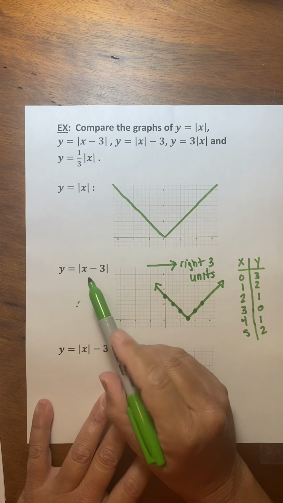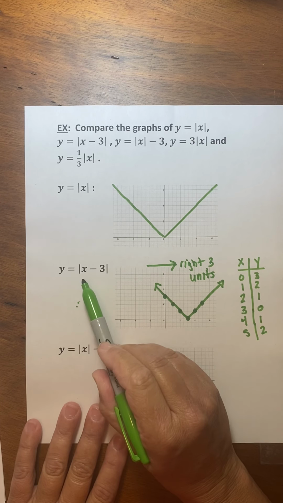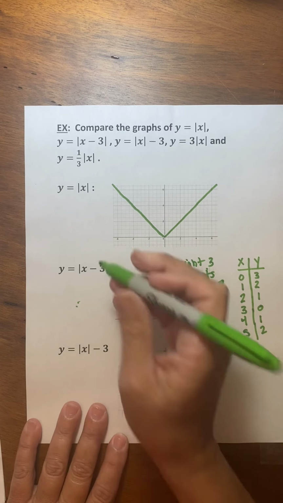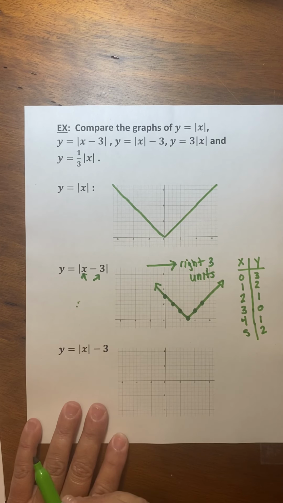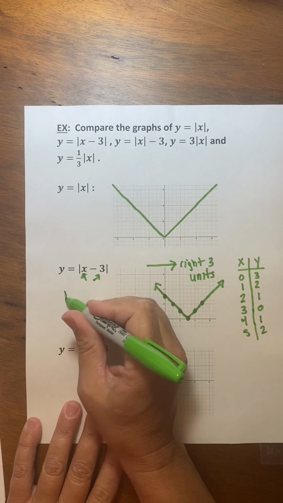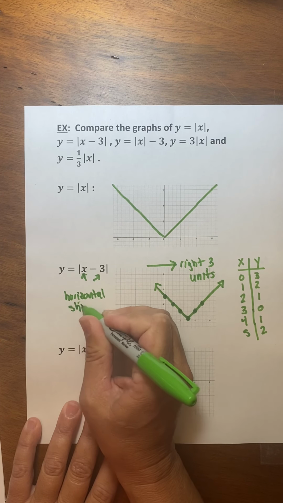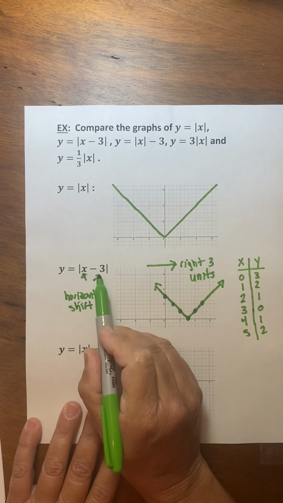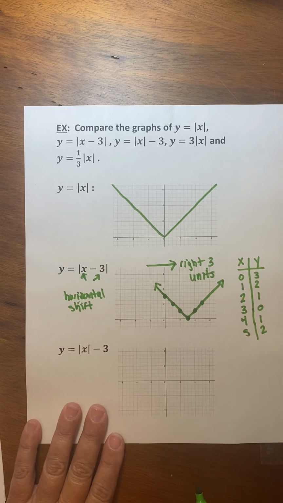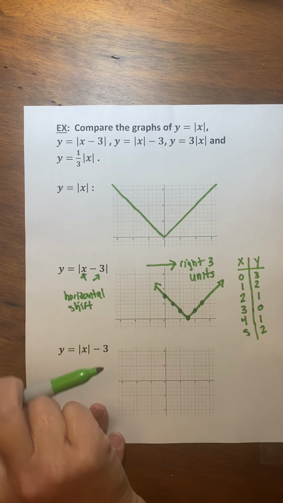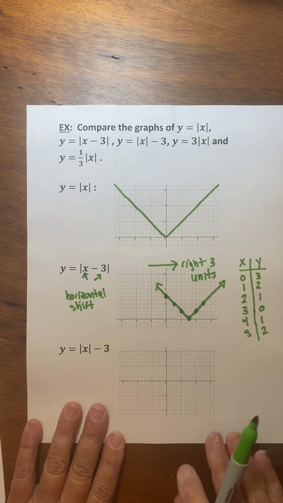So notice we're taking the absolute value of x as well as subtracting 3 inside the absolute value with the x. So what we're doing to x, we're also doing, this 3 goes along with the x. So that results in a horizontal shift along the x-axis. So if what we're doing to the x, we're also doing to the 3, then the shift is in the horizontal direction. Minus 3 produces a shift to the right, plus 3 would produce a shift of 3 units to the left.